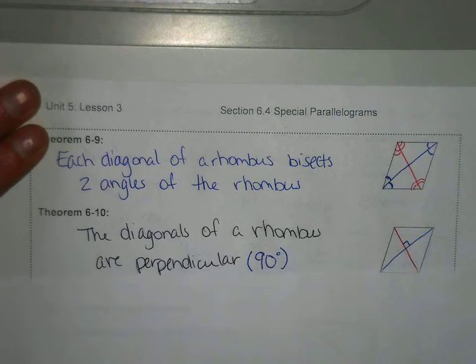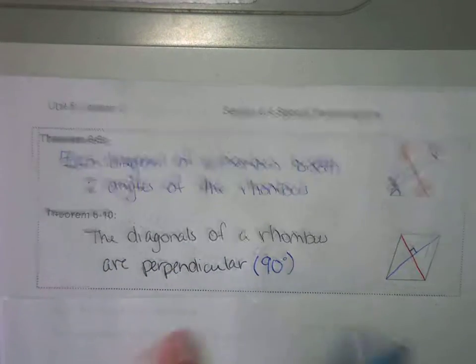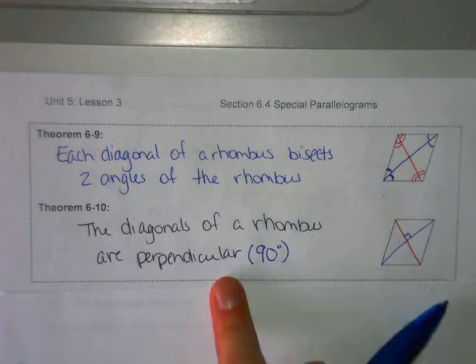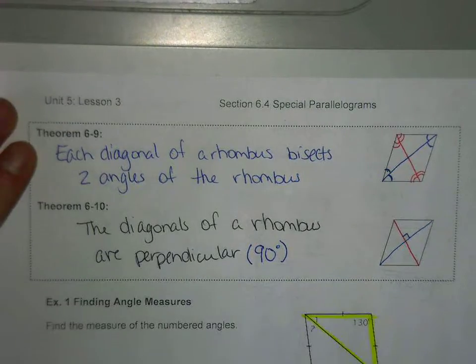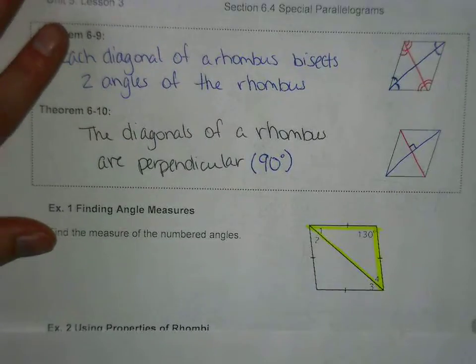Theorem 6.10 states that the diagonals of a rhombus are perpendicular. And remember, perpendicular means 90 degrees. So when you have two diagonals in a rhombus, they create 90 degrees. So all four angles in this center where my diagonals intersect are 90 degrees. So let's use that information to look at example 1.